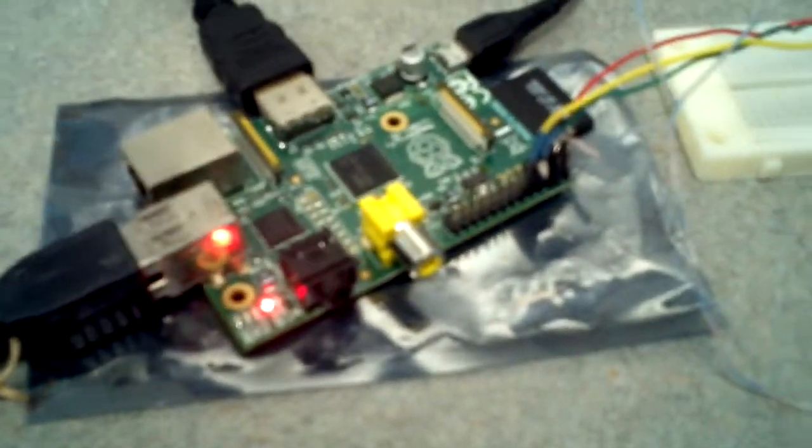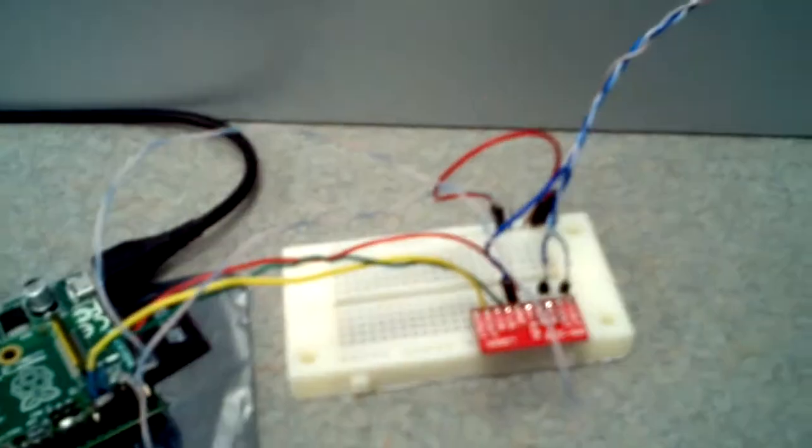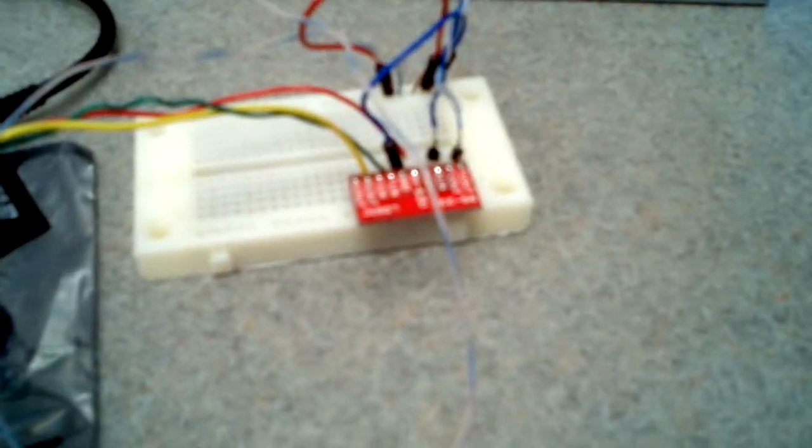So here I have the Raspberry Pi connected to a Max 3232 breakout board, which is then connected to a female DB9 connector in the back of my test PC. And this test PC is running Windows XP.